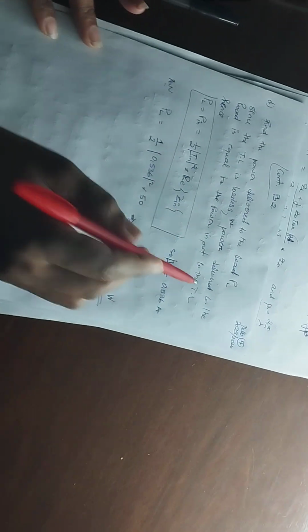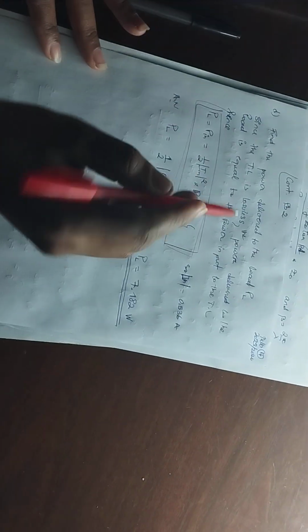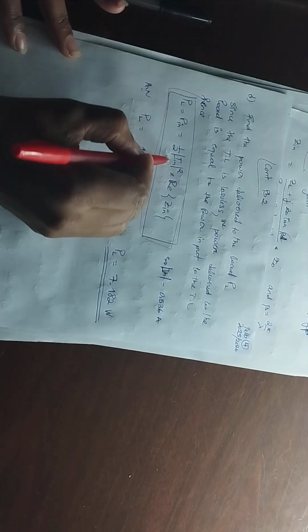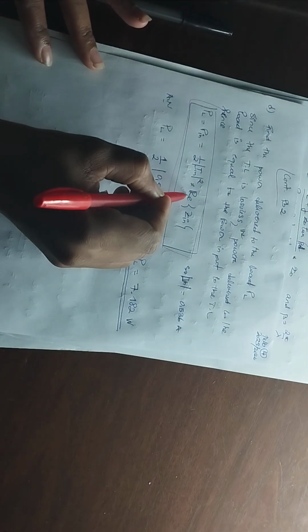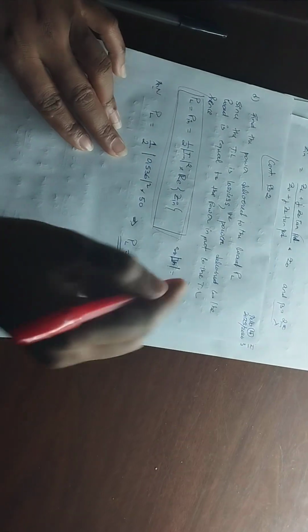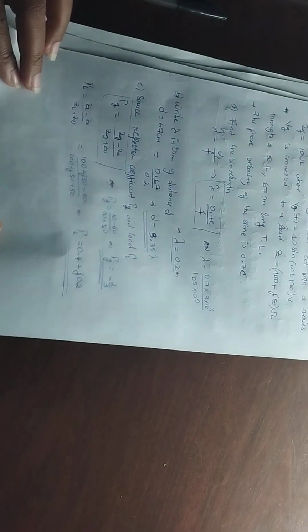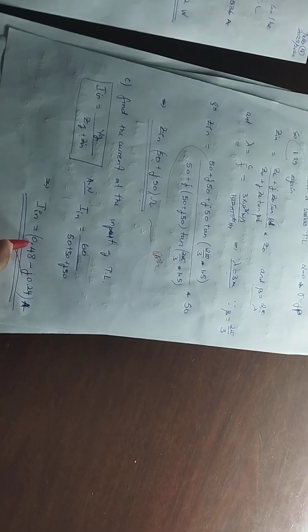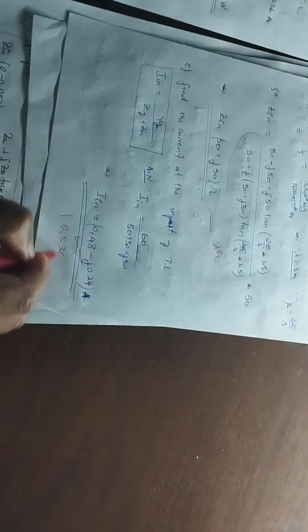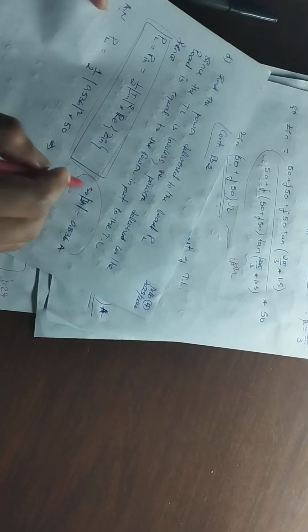So the power delivered to the load, this is the formula, if you might recall, which is the magnitude of the current squared times the real part of the input impedance. This is the current we found. You need to find the magnitude of the current, which gives us 0.536, as you can see here.